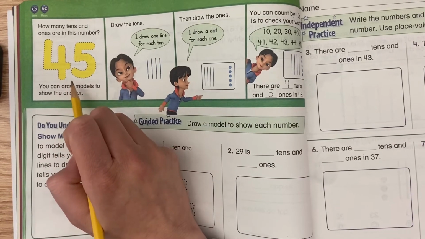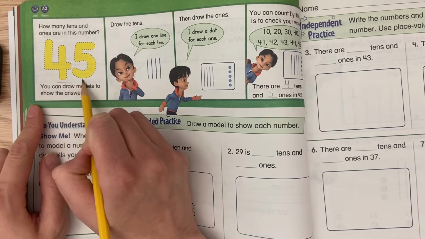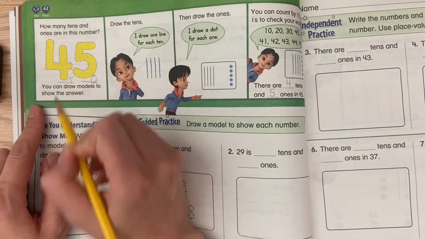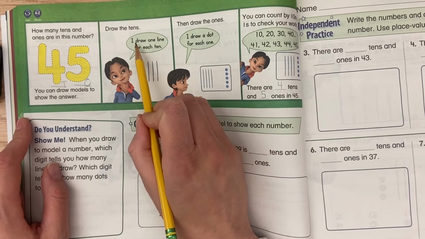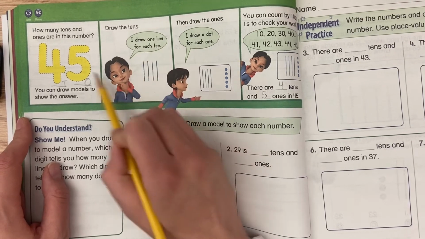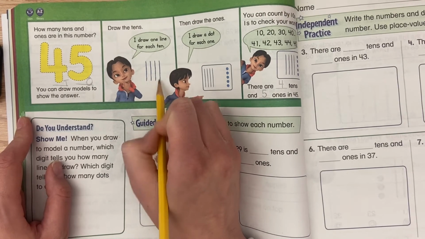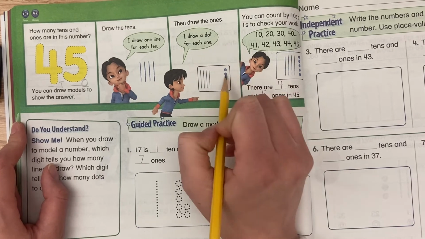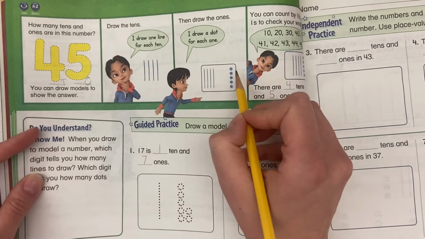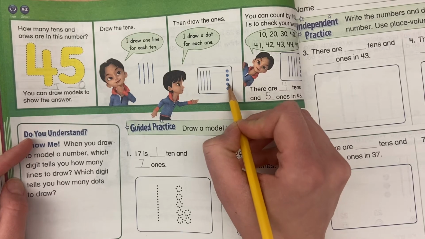On the top here, they did the same thing. They showed us a model and drew a picture for the number 45. Remember, 5 is in the ones place and 4 is in the tens place. Okay, they drew the tens first, and it says, I draw one line for each 10. Since there are 4 tens, we will draw 4 lines, 10, 20, 30, 40. Then they drew a dot or circles for the ones. We have 5 ones, so they should show 5 dots or circles. 1, 2, 3, 4, 5.